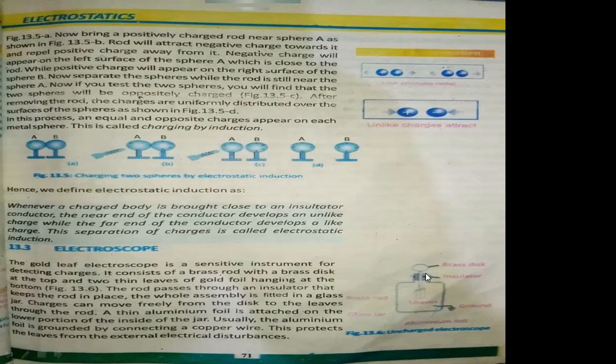It consists of a brass disc. You should be very clear about where the brass disc is, what the function of the brass disc is, what the brass rod is, and what the leaves are. These three things are very important: brass disc, brass rod, and leaves.